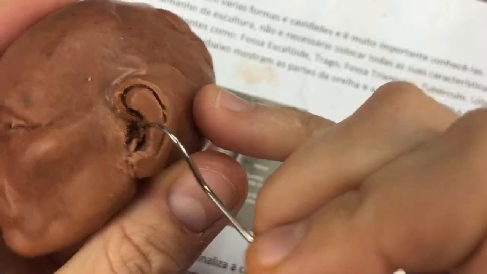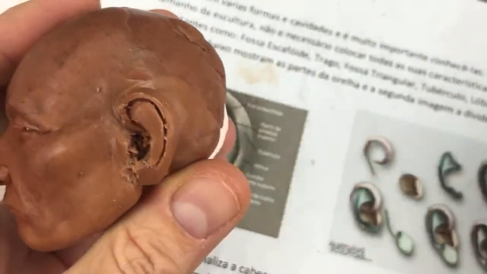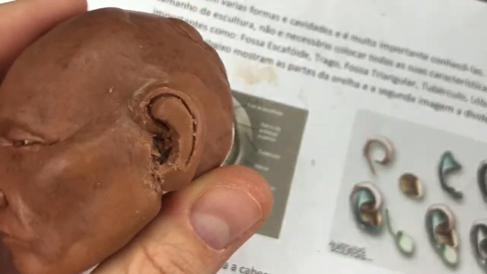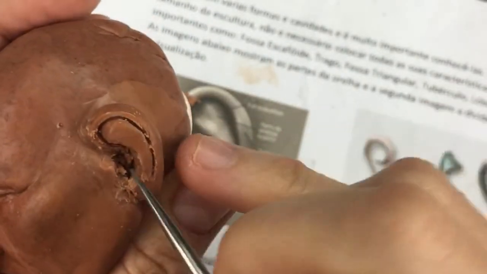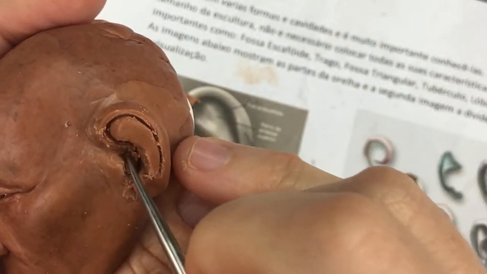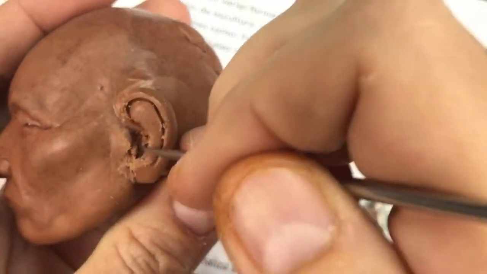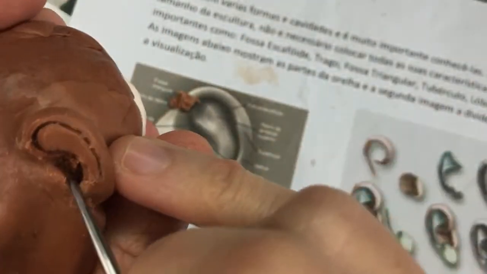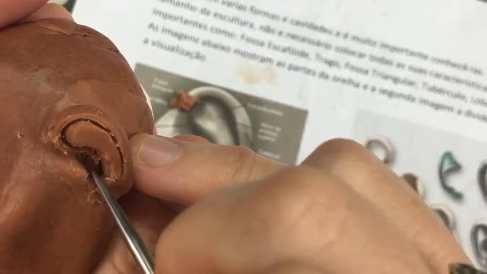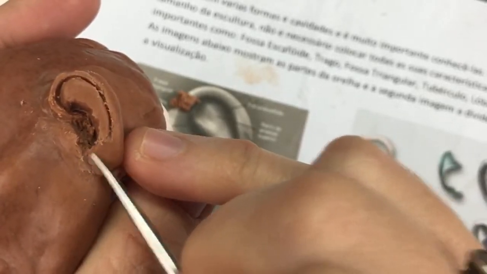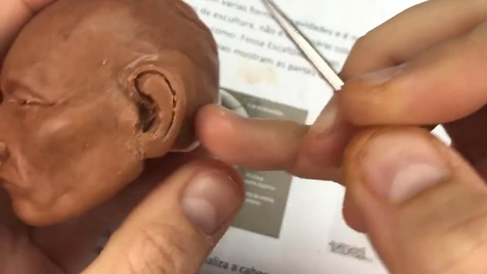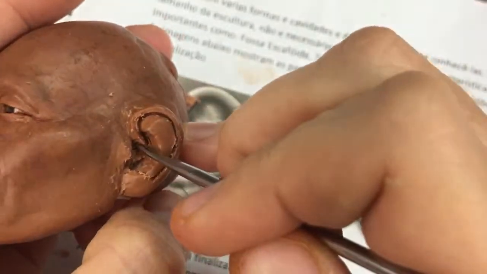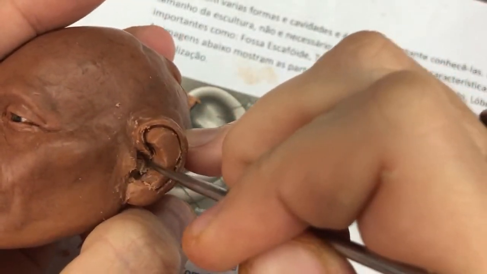Because you don't really need to go all the way in like real ears. You can just keep it like that because you don't want to have a deep one if you're gonna make a mold. If you're not gonna make a mold, then go ahead and make a canal right there. You don't have to. All right, so smooth a little bit out so you can see the shapes.